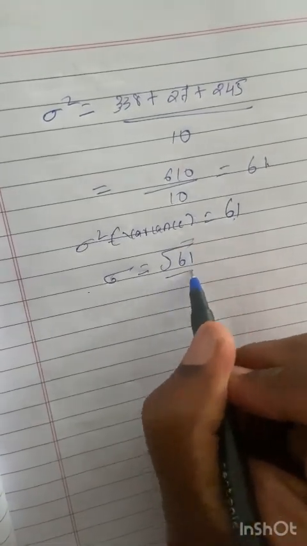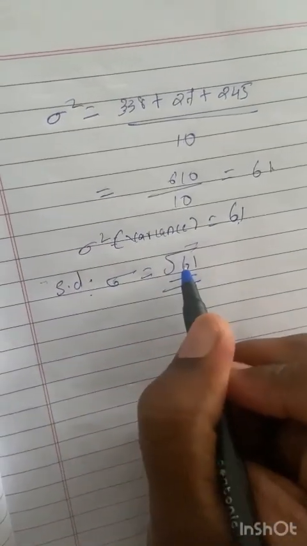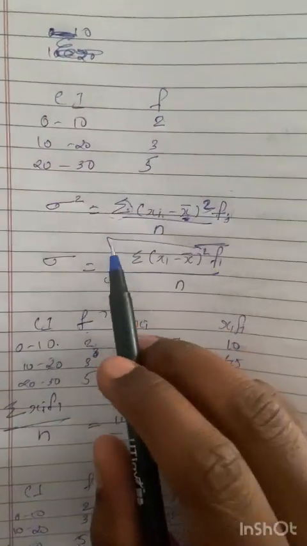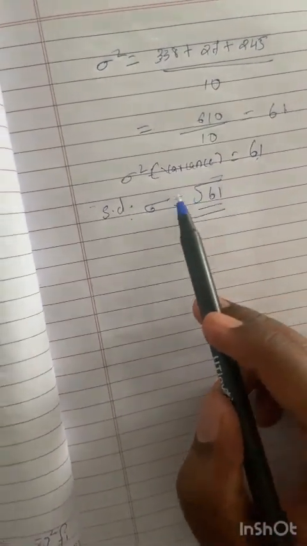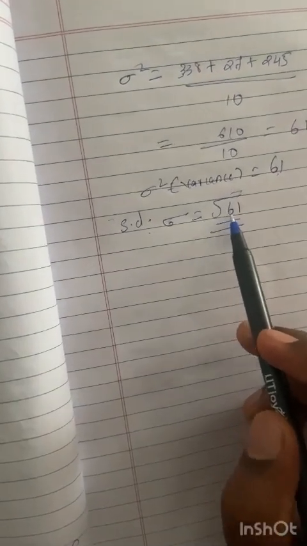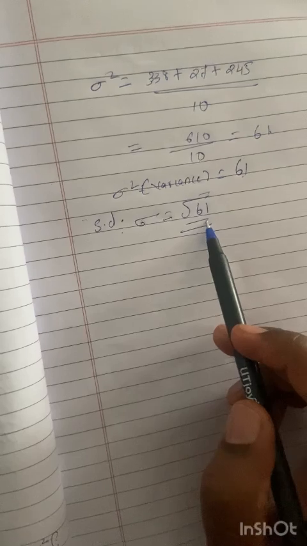So this is nothing but standard deviation. Very simple, right? So this was the equation for standard deviation: after getting all these values, taking the root of that value. So we got the value as 61 and I took the root of that particular value. So this is the standard deviation. Okay, I hope I'm clear.